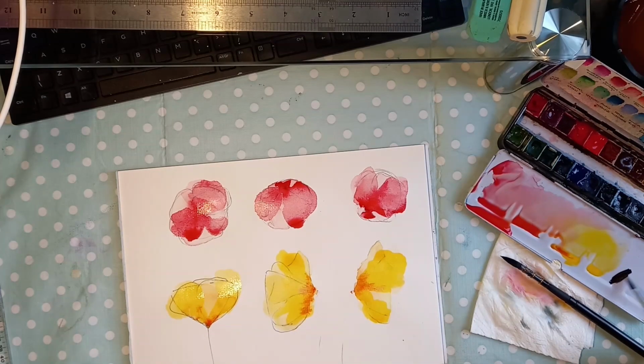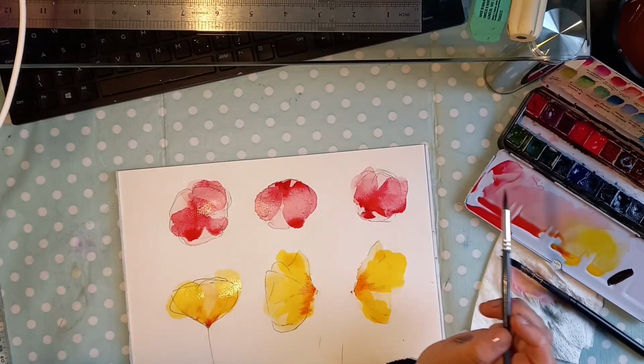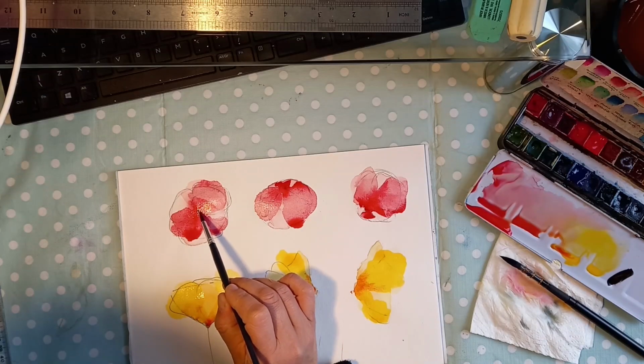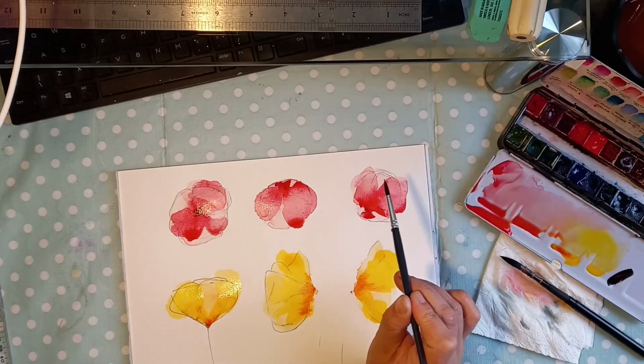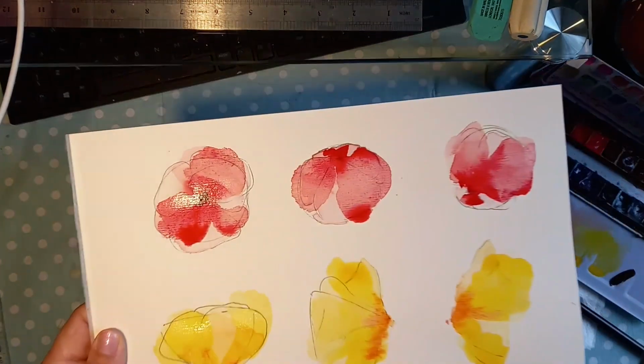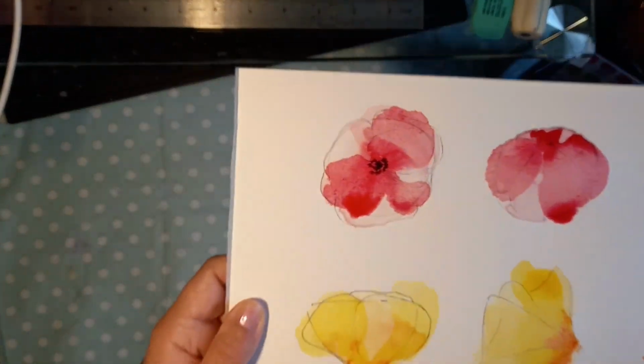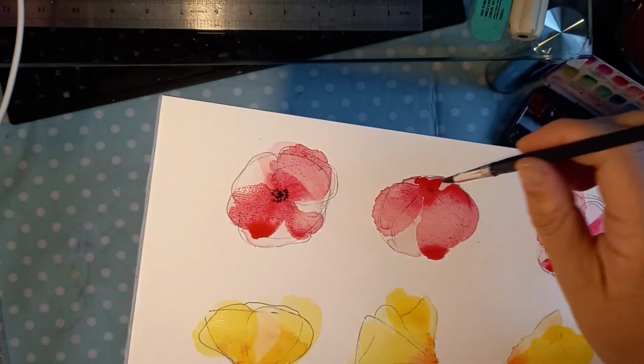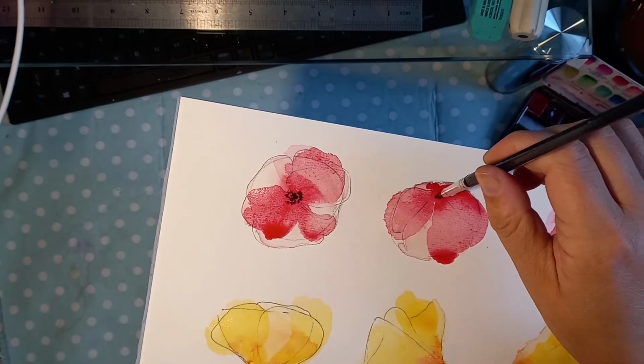which is a really pigmented tone. And all I'm going to do is, in the centres, I'm just going to gently drop in some paint there. Sorry, the light's bouncing off. You can't see. Let's do up there with that one.